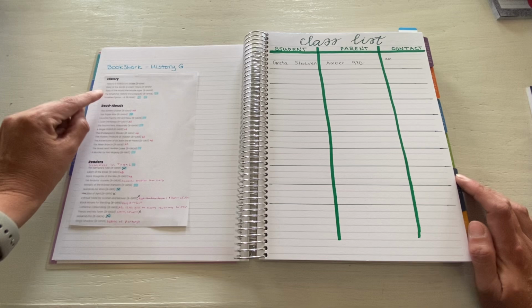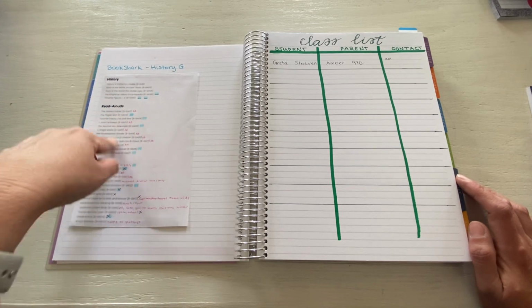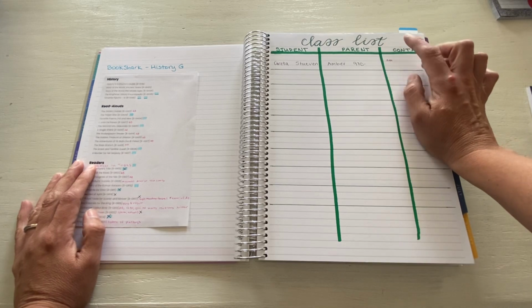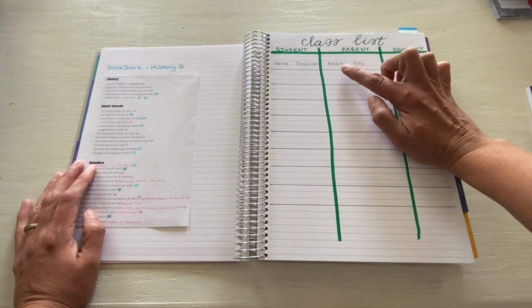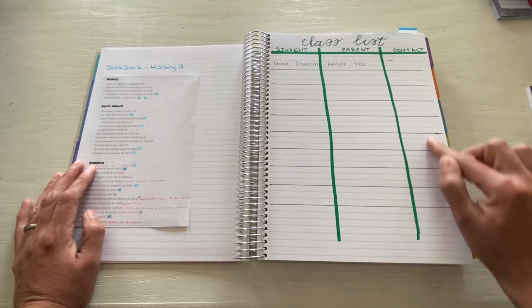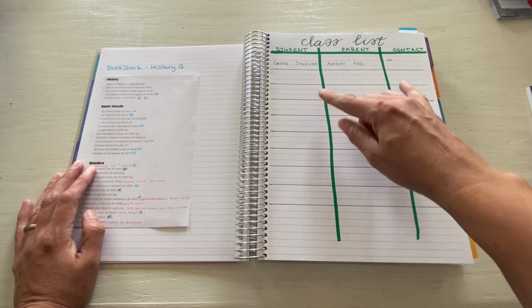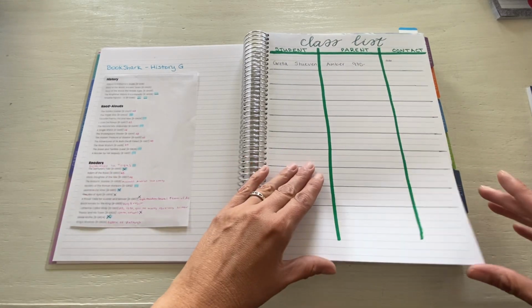But on my lined page, I have my younger daughter is still doing Bookshark for history and science. And so I just kind of have a checklist of books I still need to get for her. And then I have a class list for my challenge class, and I'm going to put all of my students on here, mom's name and number, and then the contact email that I'm using to communicate to the class. And so I'll just have a quick reference guide, and I just haven't written that in yet because I wanted to film this video first.